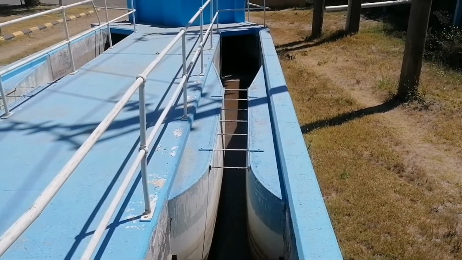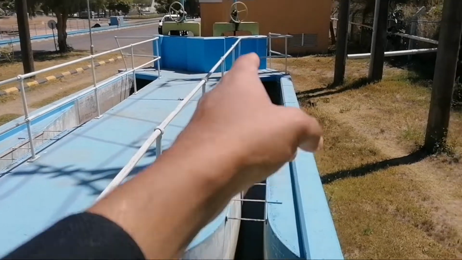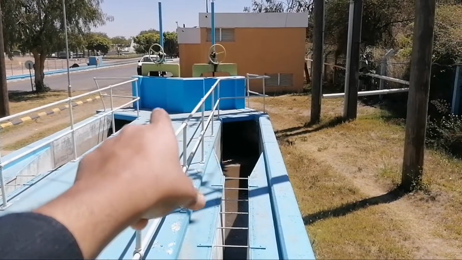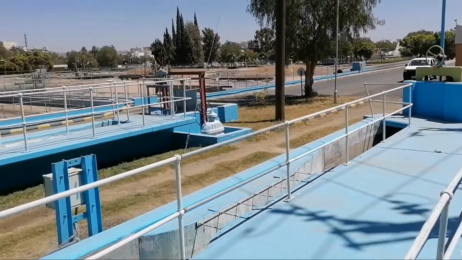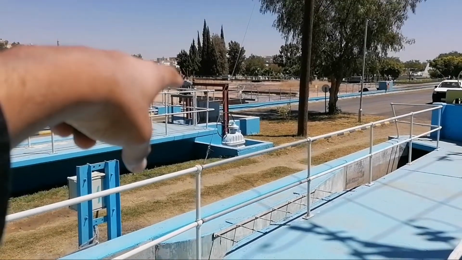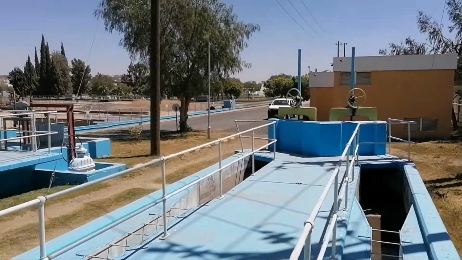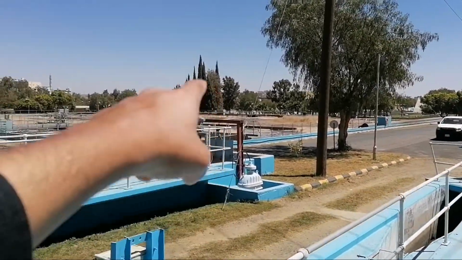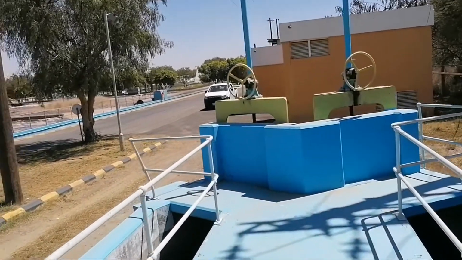Here you can see there are 2 channels going there, and there are 2 valves. How much water we need, we can open by adjusting this gate valve. That is channel number 3. There also the same valve is there. So we can operate the valve and feed the water. All this water finally goes to the aeration. I will show you in the next video how the aeration tank gets the water.